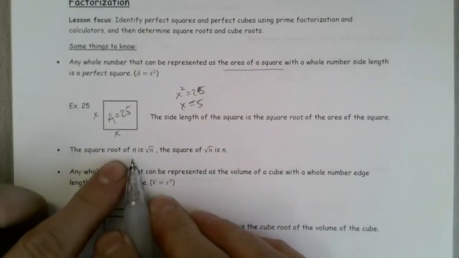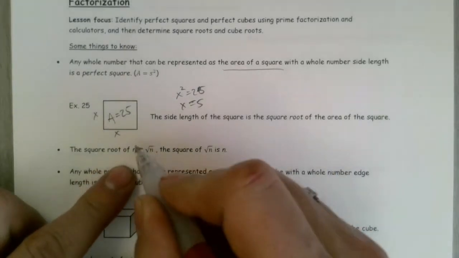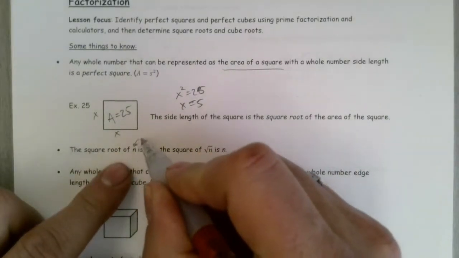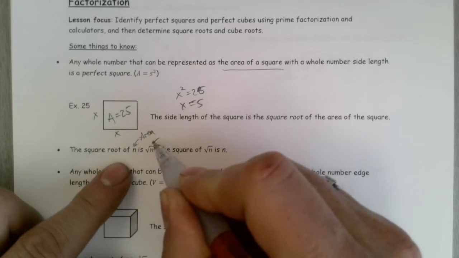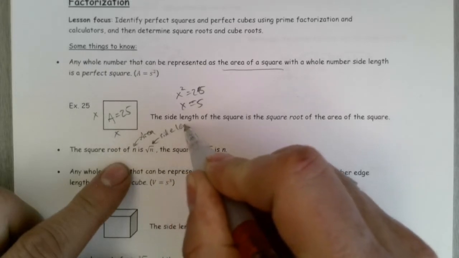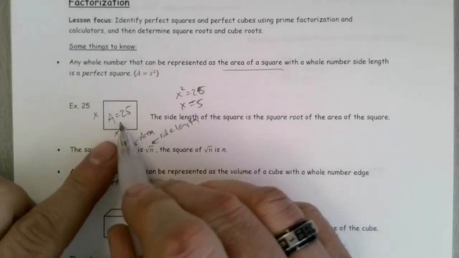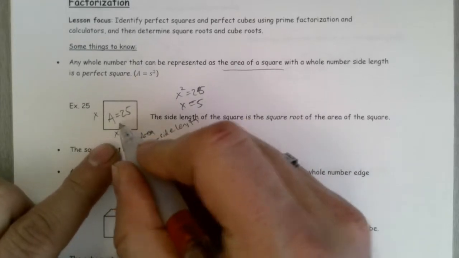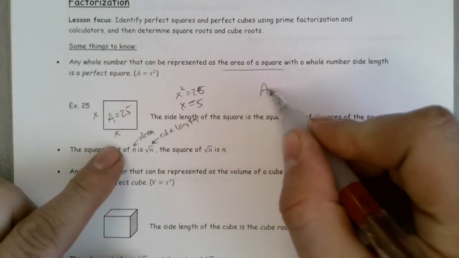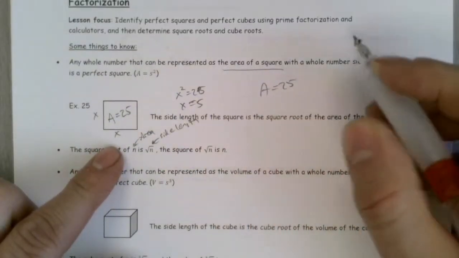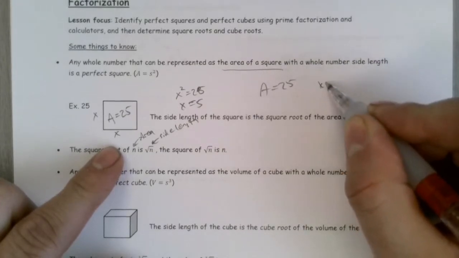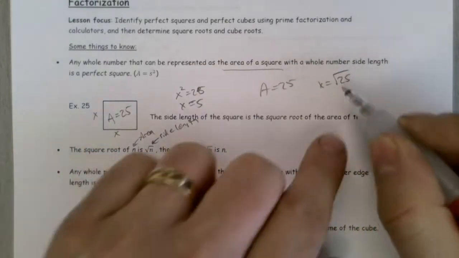We've talked about that in a previous lesson. Now, the square root of n is going to be written as root n. Think about this: this is the area, and this is the side length. So in here, this was 25. If the area is equal to 25, my side length, let's say x, is going to be the square root of 25, and that works like this.